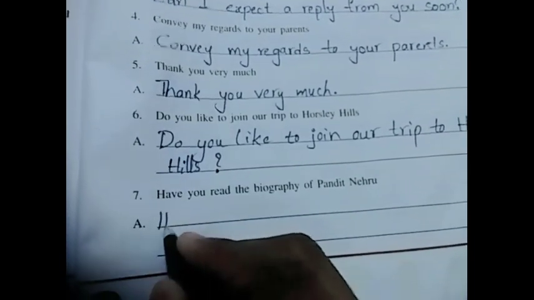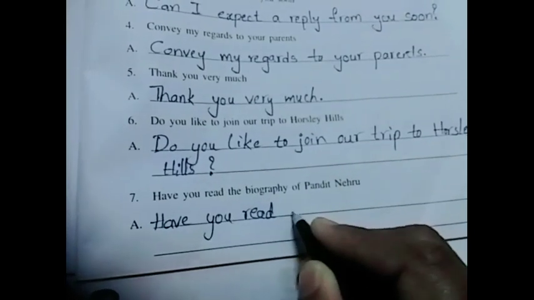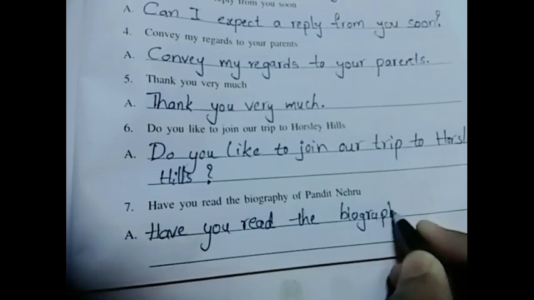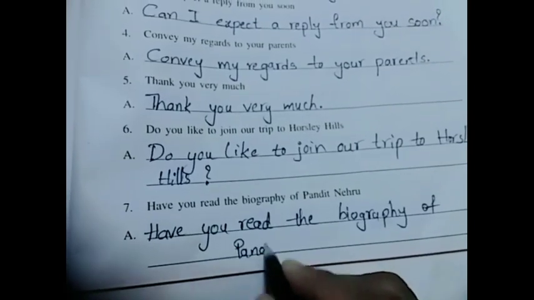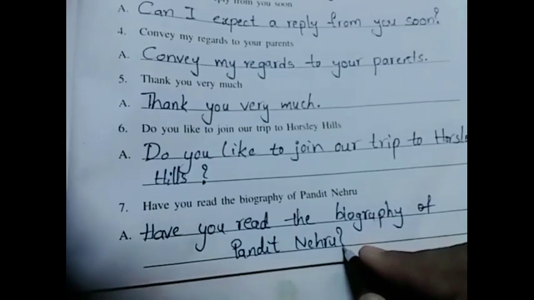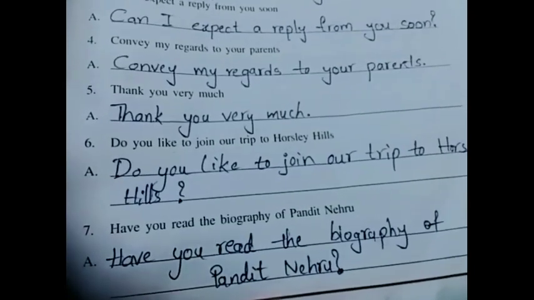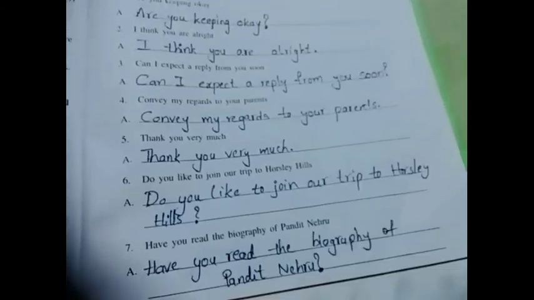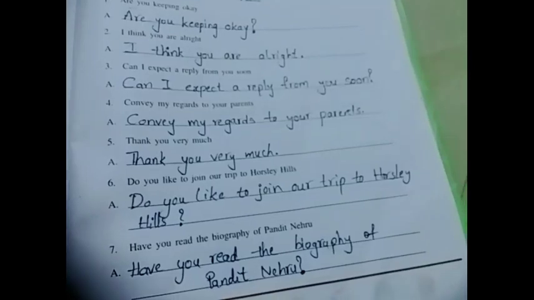Again, the sentence is, have you read the biography of Pandit Nehru? Here the sentence started with have you. It's a question. So we should write the punctuation mark, question mark. Here we use only full stop and question mark. Okay.